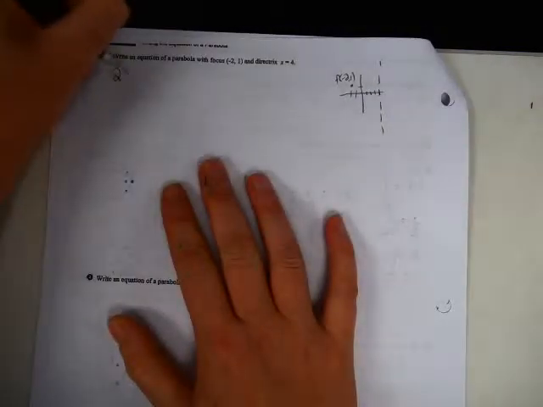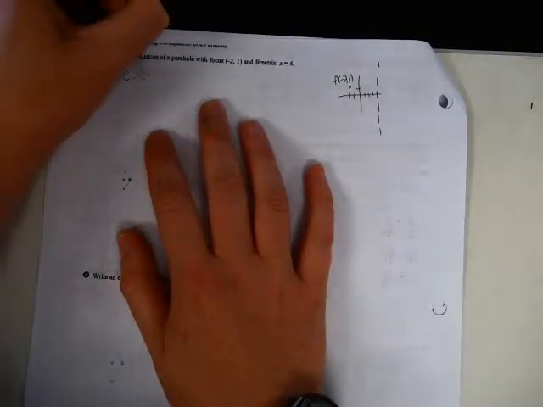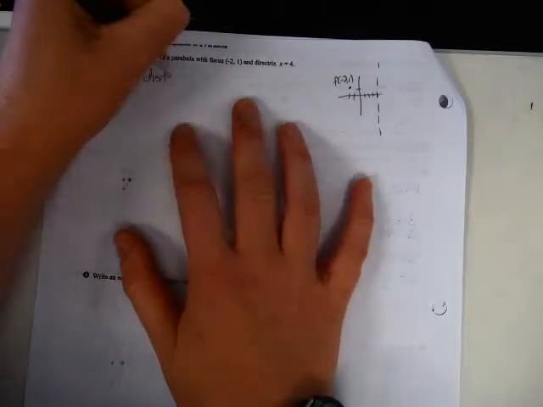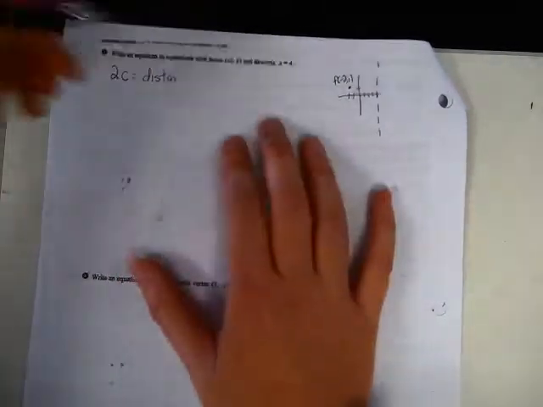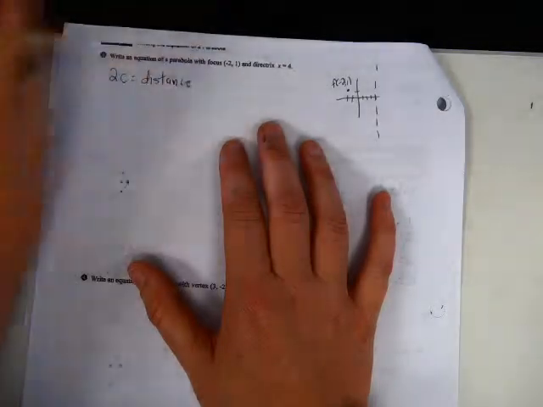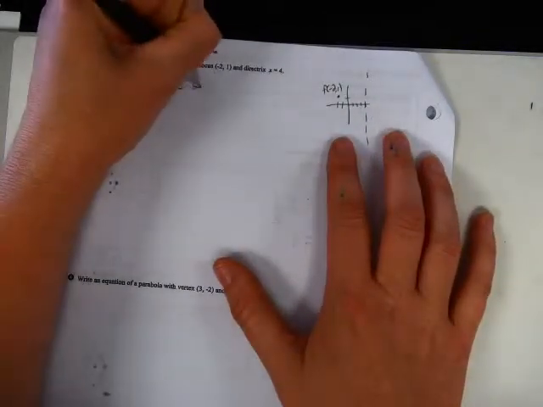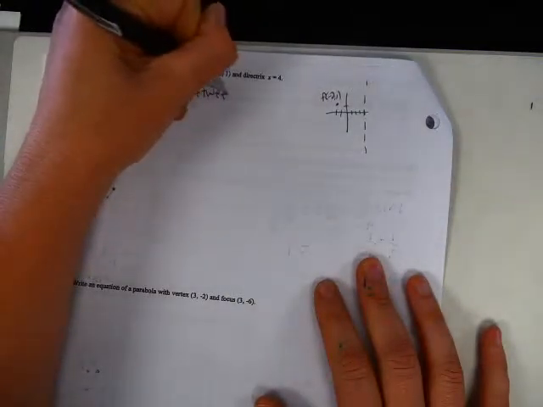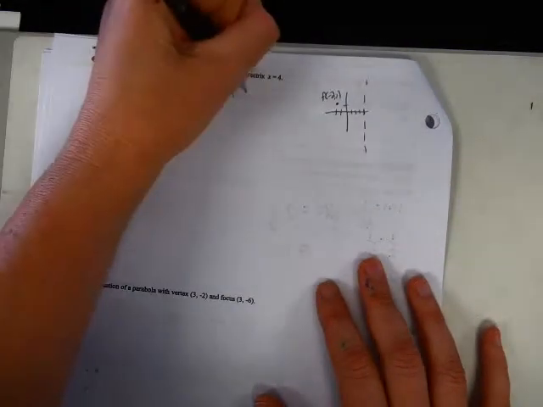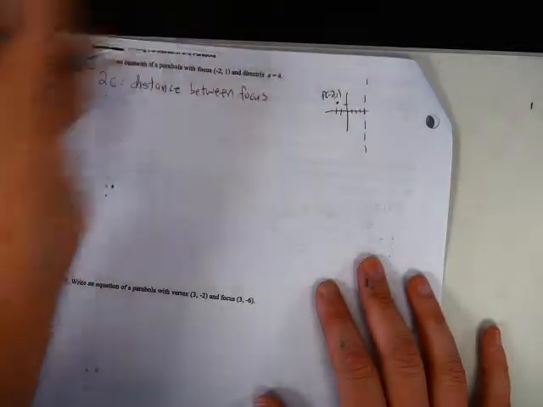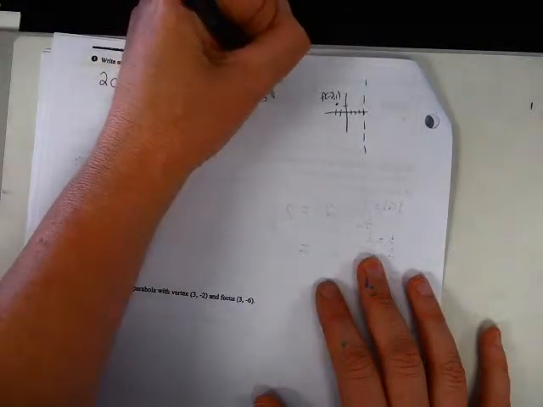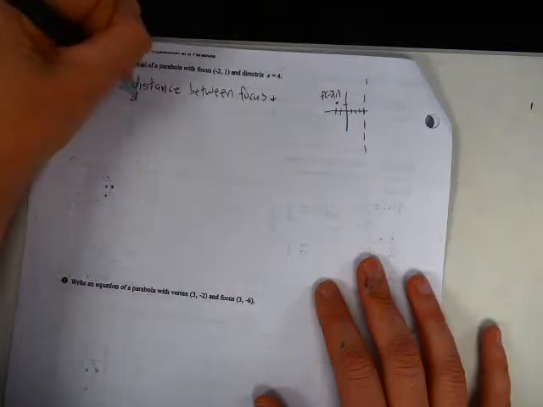So 2c, I'll write it out. 2c equals the distance between focus and directrix.